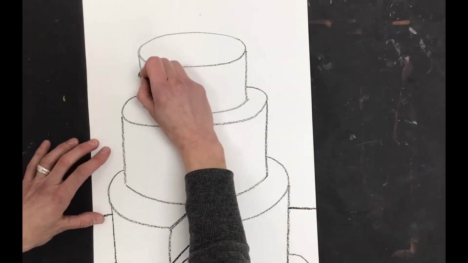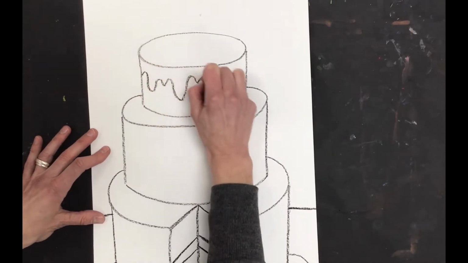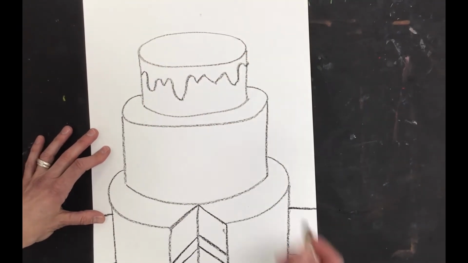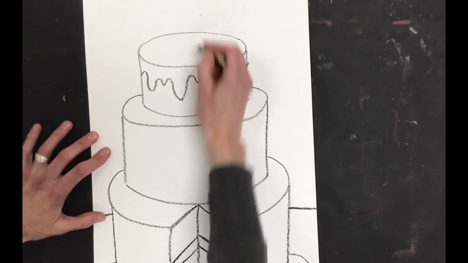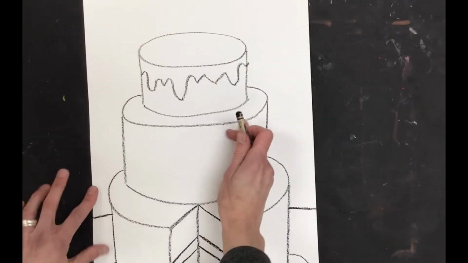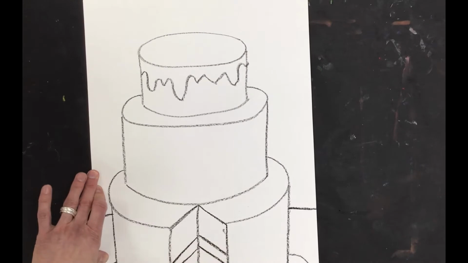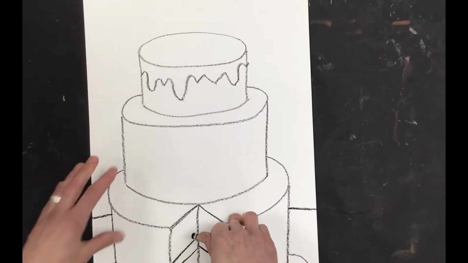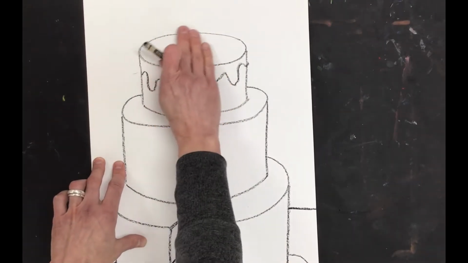Maybe I want to put in some frosting, and I want to have it dripping down, something like that. Maybe I want to have some candles in there. I could put the candles on. This is where it's a good idea to have a little bit in pencil first before you start making your lines permanent, because if I want a candle, I'm gonna have this line in the way.